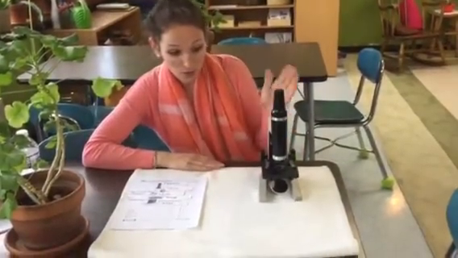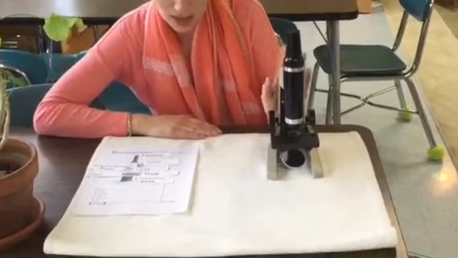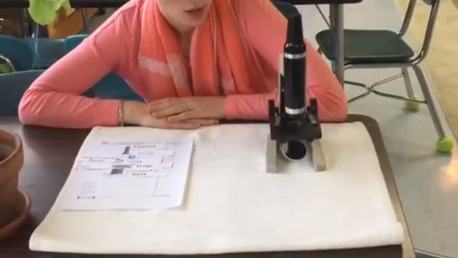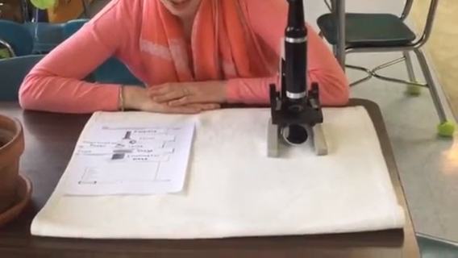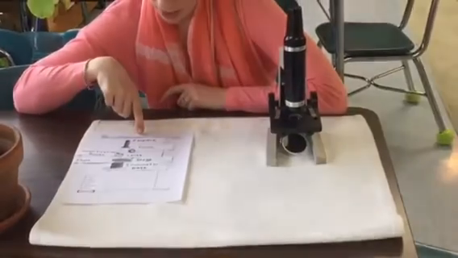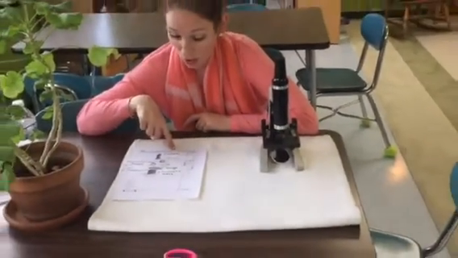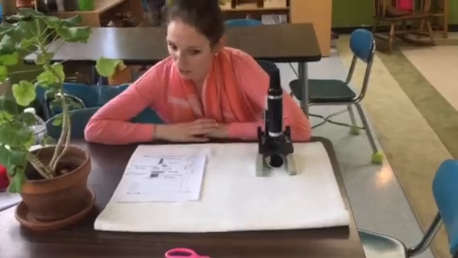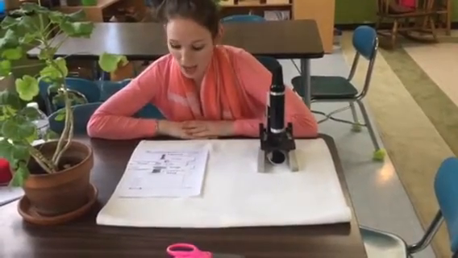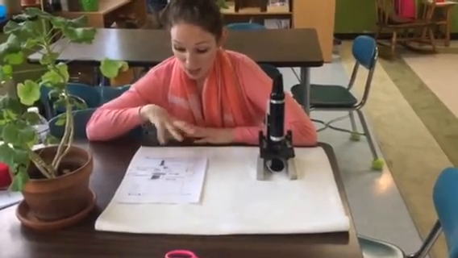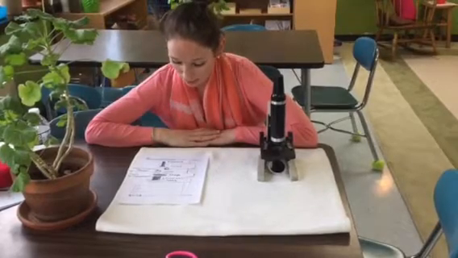So those are the parts of our microscope here in the classroom, and this is what you're going to be using to examine your specimens and your slides, which is very exciting. I put the labels on this awesome model that is very close to the model of a microscope that we have so that you could see the parts in the correct place.